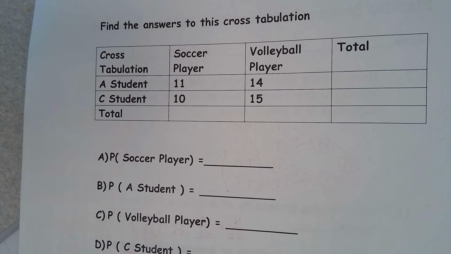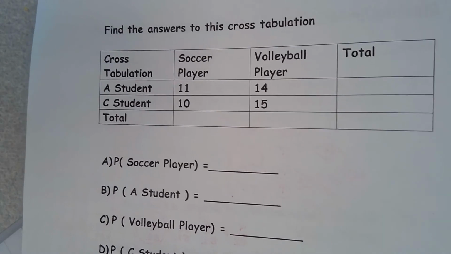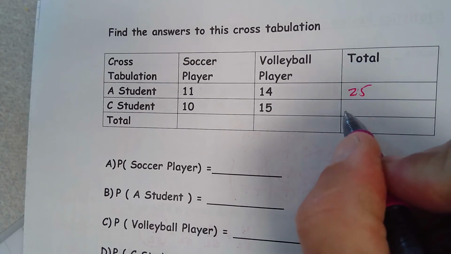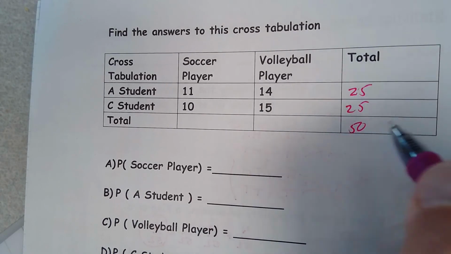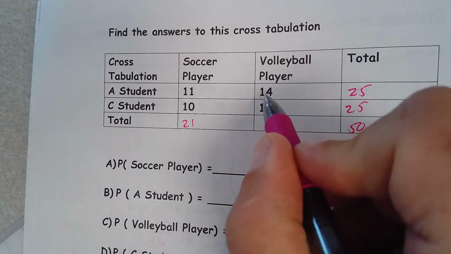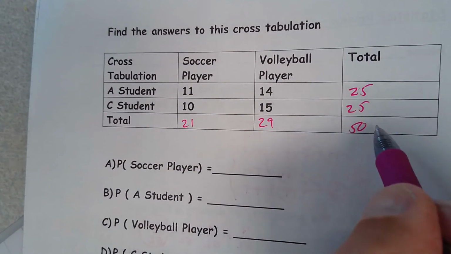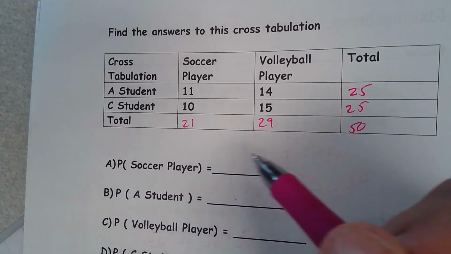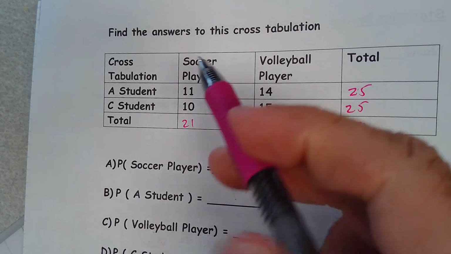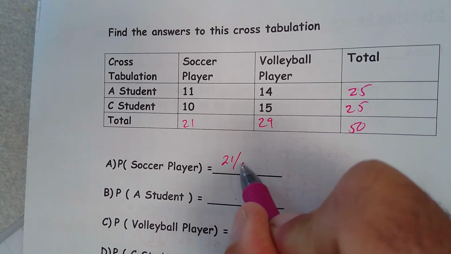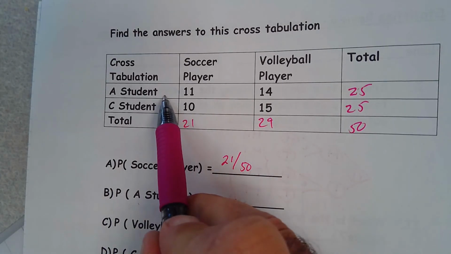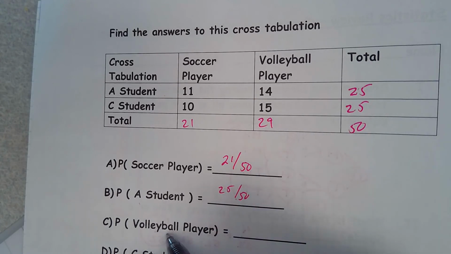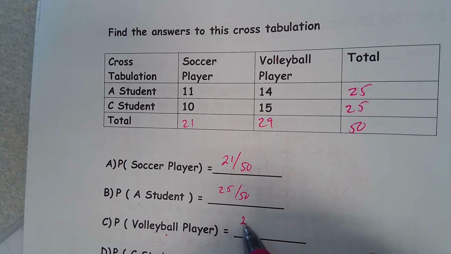Now in the back, we have another cross tabulation. And again, you want to get your totals. So A students, there are 25. C students, there are 25 for a total of 50. There's 21 soccer players, and there are 29 volleyball players. Again, both totals should add up to that total of 50. So the probability that you're a soccer player, reading vertically, is 21 out of 50. Probability you are an A student, horizontally, 25 out of 50. Probability of a volleyball player, vertically, 29 out of 50.